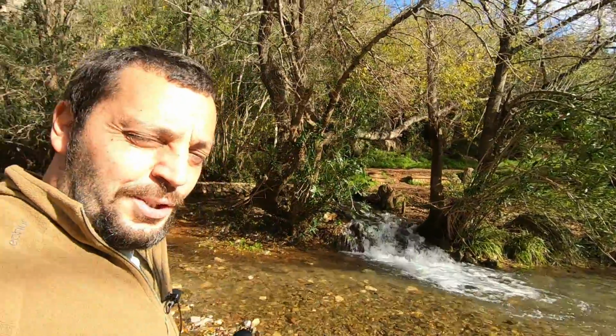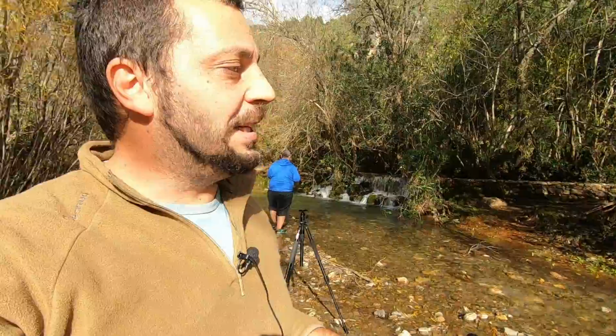Okay, so we're yet again at another waterfall. I know, I'm a sucker for waterfalls. But you know what? It's a different place. It's a different waterfall, so why not? So what I'm doing now is that foamy thing you usually see on a waterfall, a long exposure.